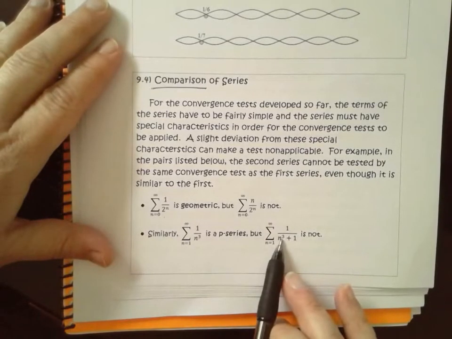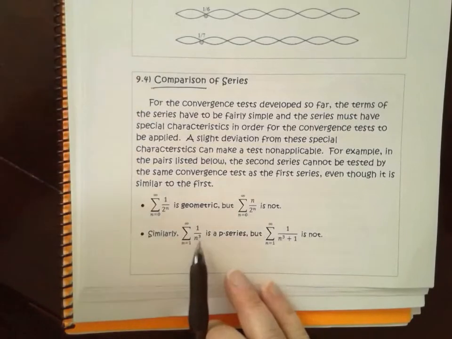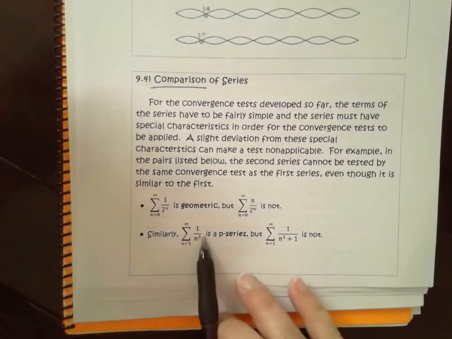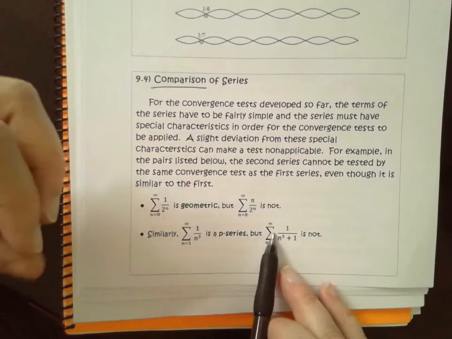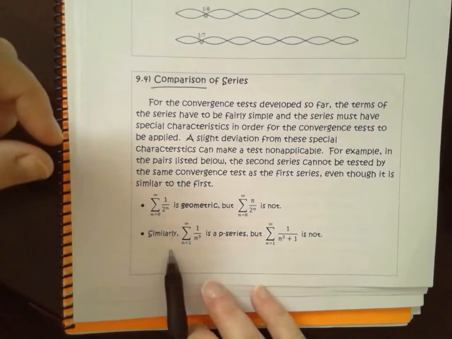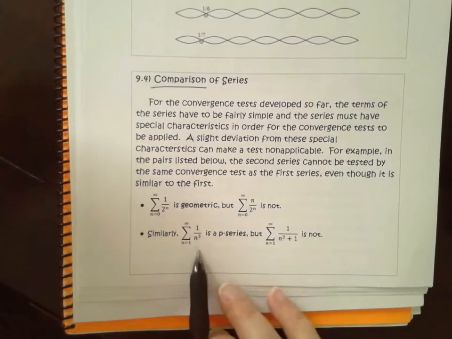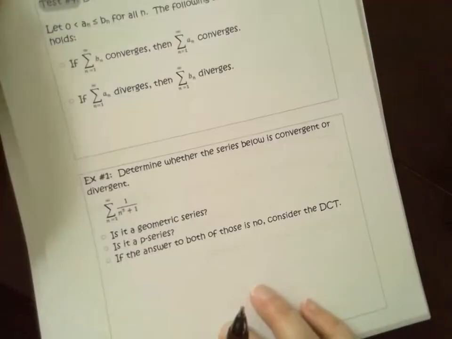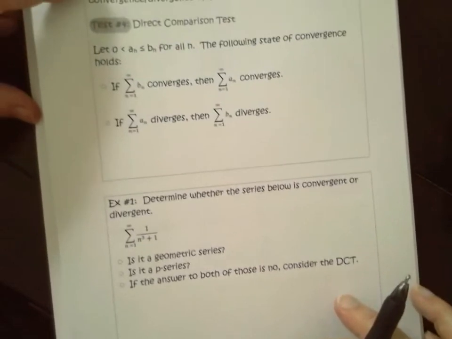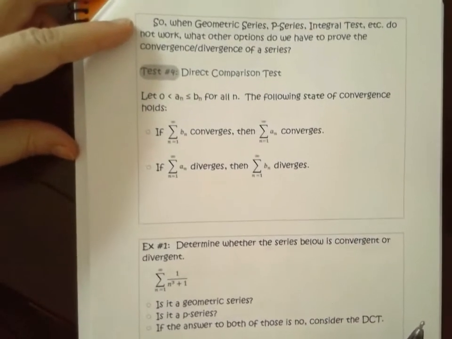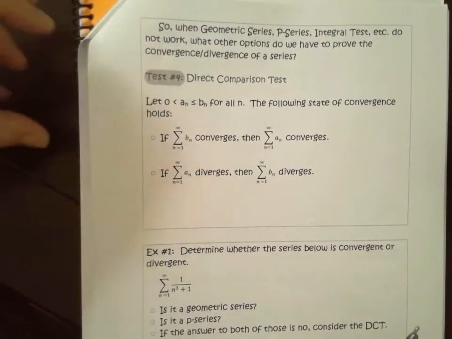This one's not a p-series, but I might be able to use what I can easily identify as a convergent p-series to determine whether or not this would be a convergent series, just based on its relationship to the original. So half the battle is going to be determining which series most closely resembles the one you're talking about and picking one you know how to do easily.